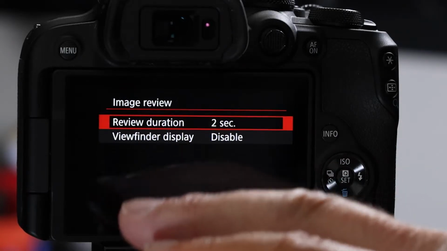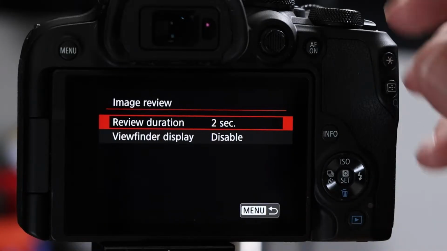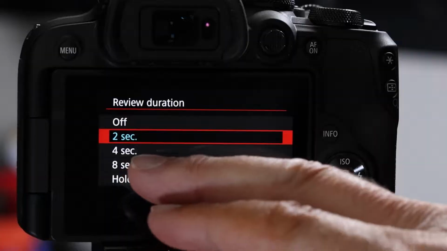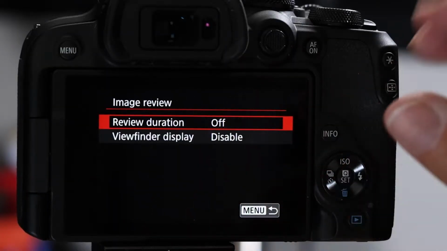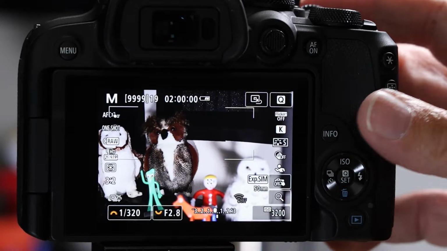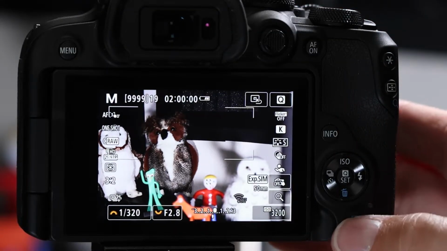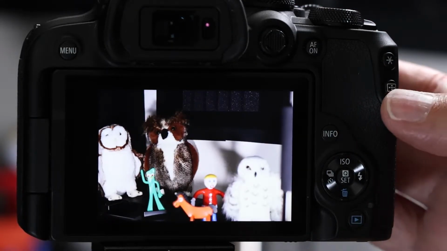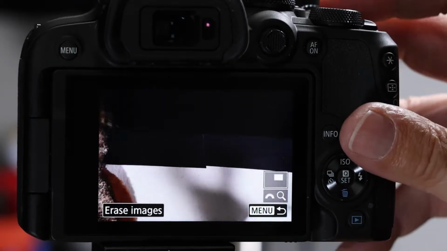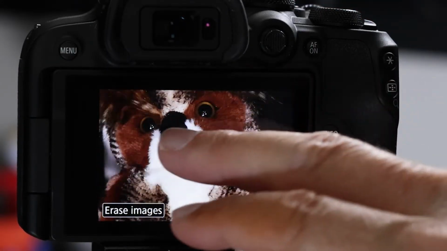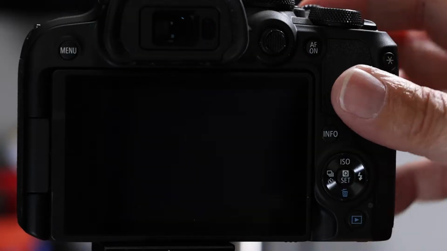Image review is what we're on right now. I don't want to take a picture and have that picture block my view. So for goodness sakes, let's turn this off. So now it won't pop up. If I want to see that picture, I just hit the playhead button. If I want it bigger, we hit the rectangle button. If I want it bigger still, I use the main dial. We've talked about that already. Great.